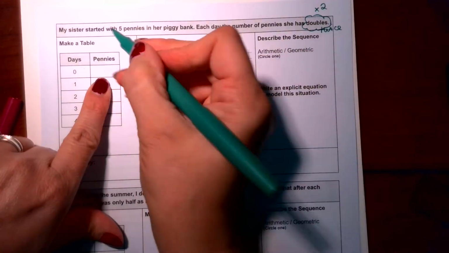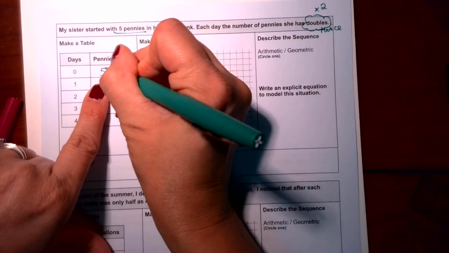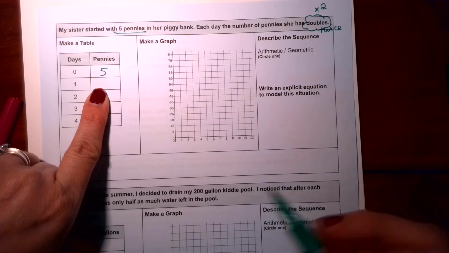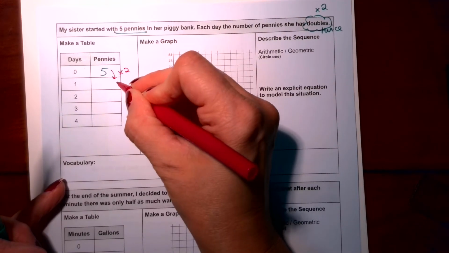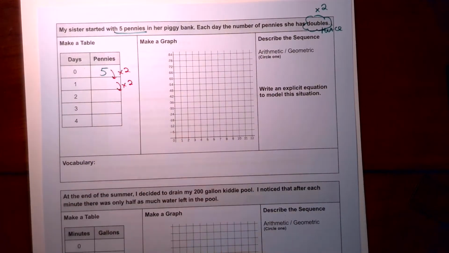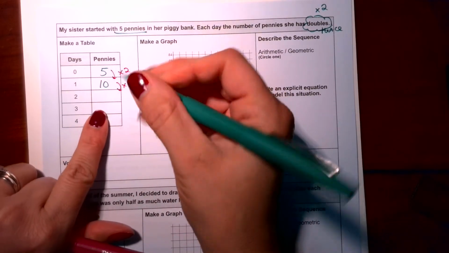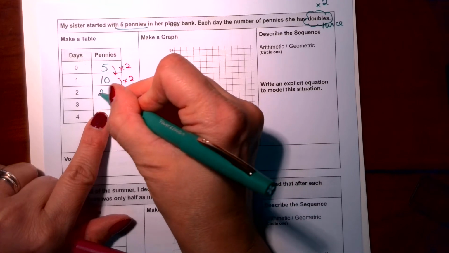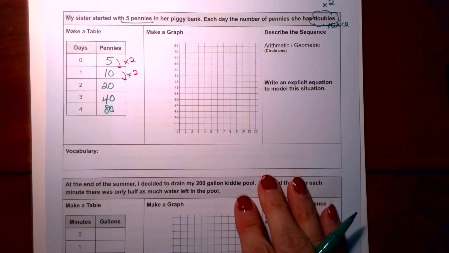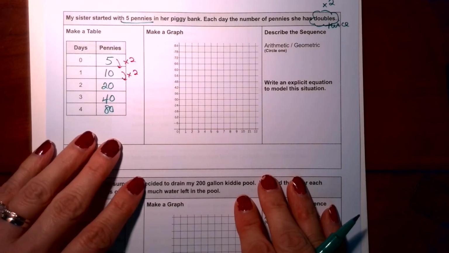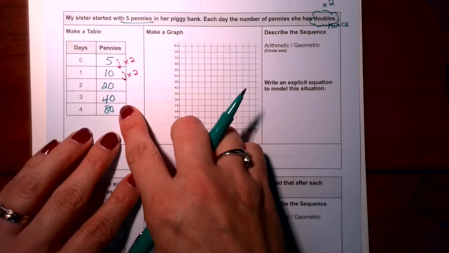So we start with 5 pennies, just like last time, but now the pattern is multiply by 2 each day. So 5 times 2 is 10, 10 times 2 is 20, 40, 80. Wow, that's a lot of pennies. But that's what happens when you have a multiply pattern, right?